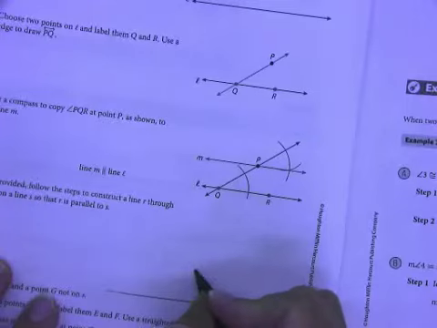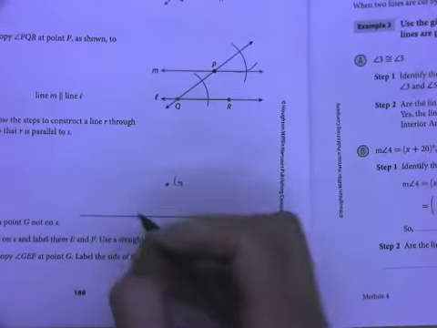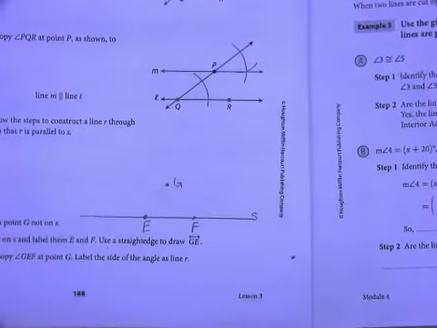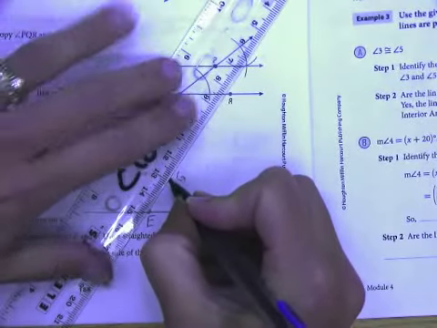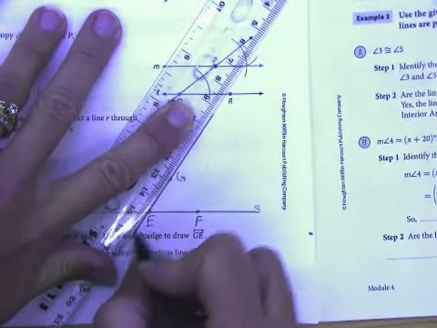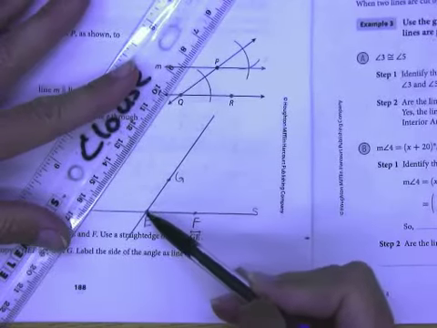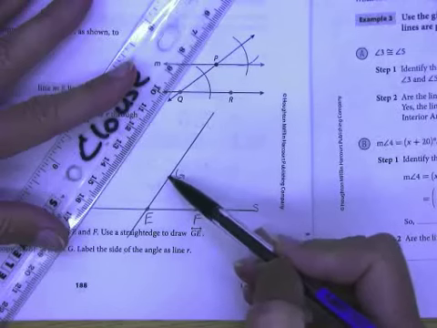Okay, so it says, draw a line S and a point G not on S. So there's my point G. This is my line S. And it says, choose 2 points on S and label them E and F. Okay, so I'm going to make this my point E and make this my point F. And then I draw line GE.